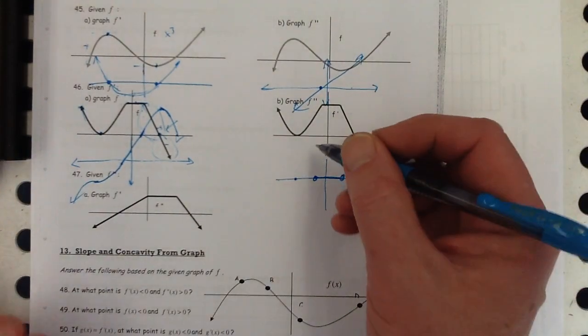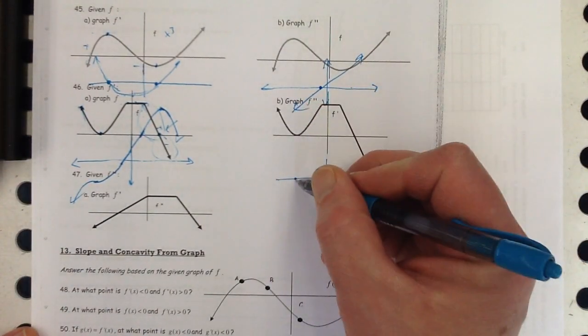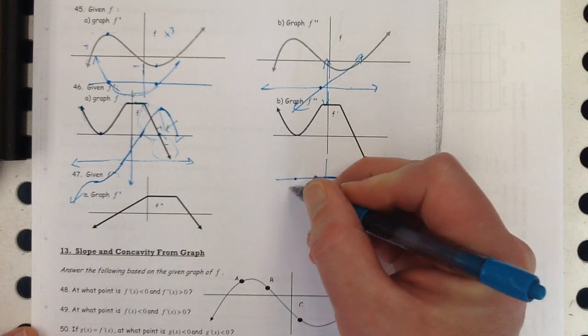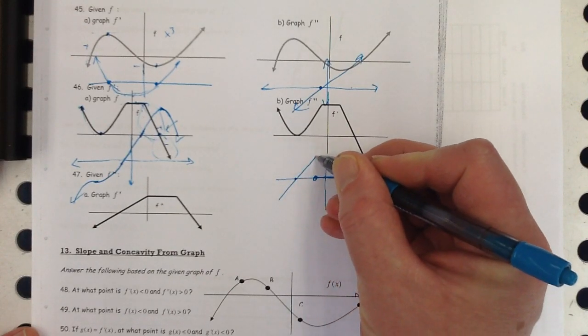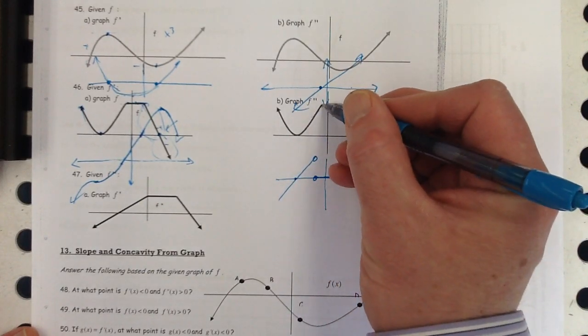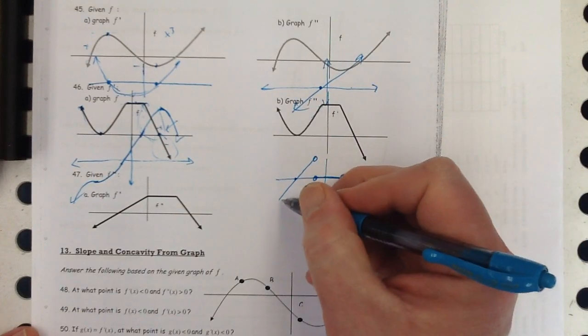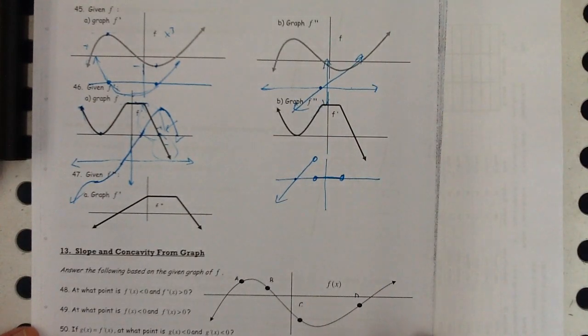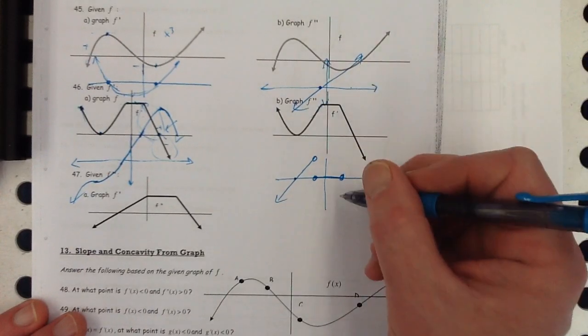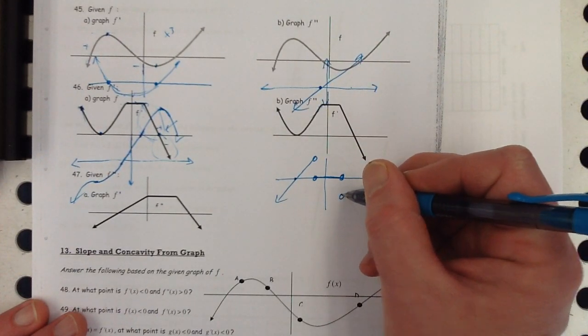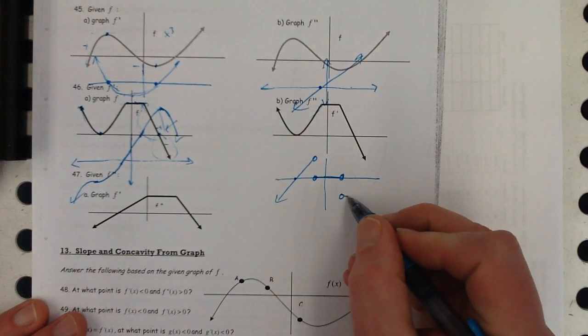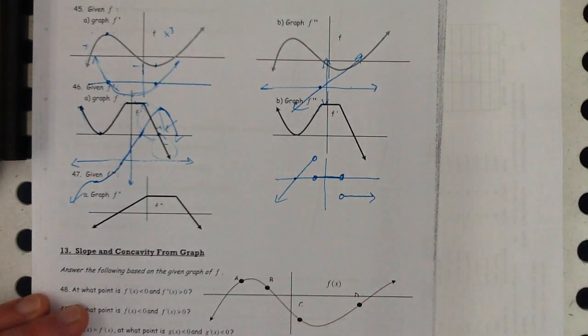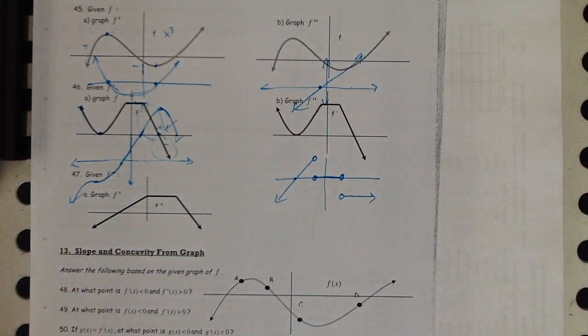Okay, so here the slopes go from negative to positive, and then all of a sudden there's a jump from that positive slope down to slope of 0. And then there's a jump into having negative slopes, but that's just a straight line, so it's the same slope. So something like that. A little tricky.